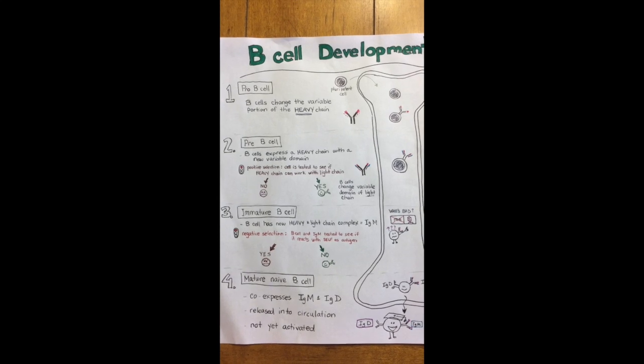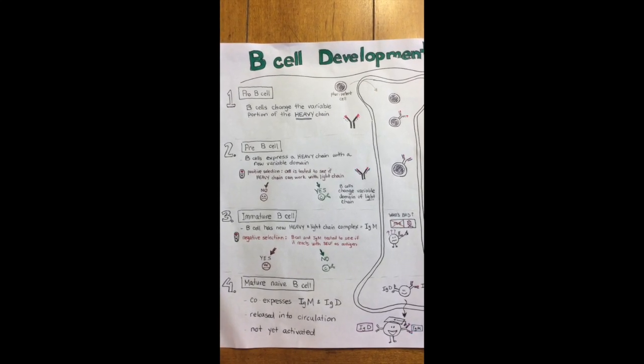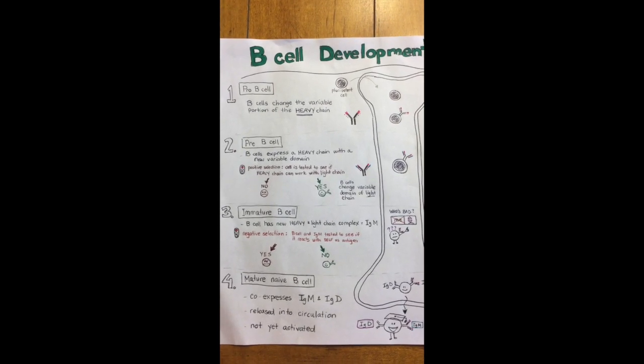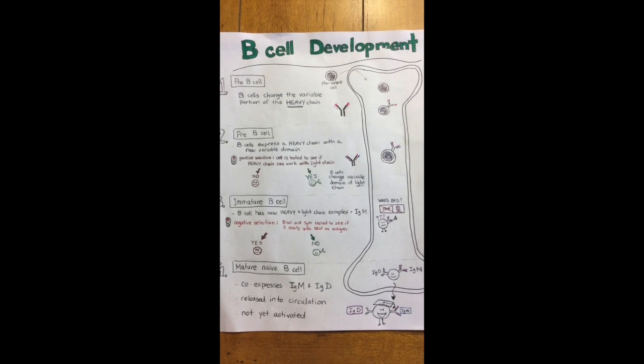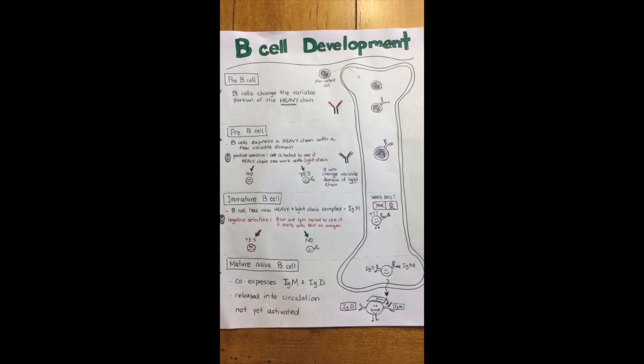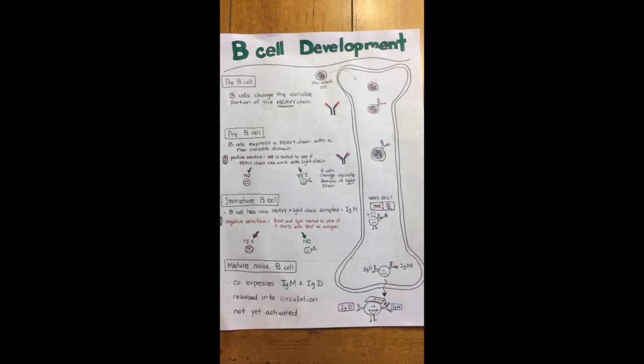Step 3. The B cell and its new antibody complex are tested to make sure it does not attack self cells. If it attacks your own cells, the B cell will die. Step 4. If it correctly does not recognize self cells as an antigen, the B cell will become a mature B cell that has IgM and IgD antibodies on its surface, ready to search for some bad antigens.